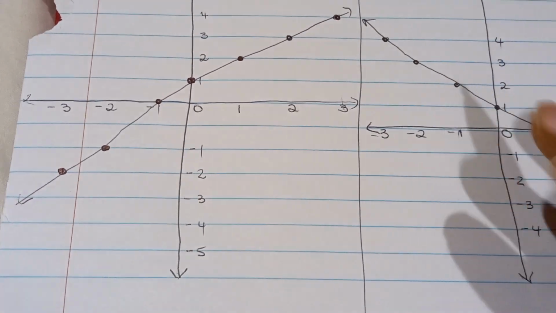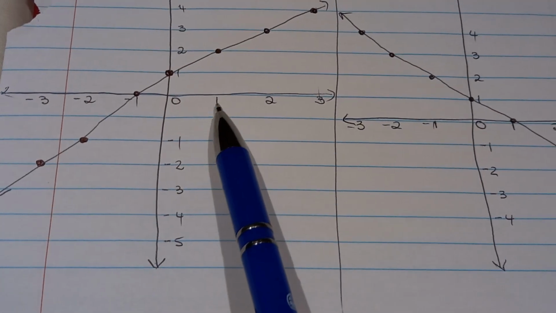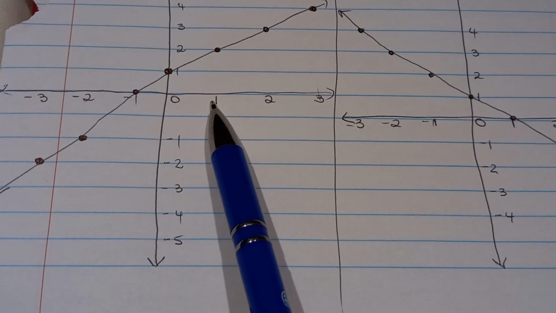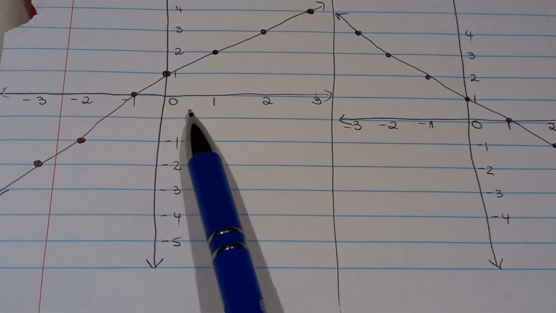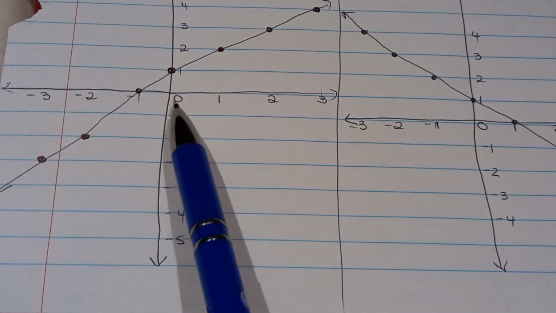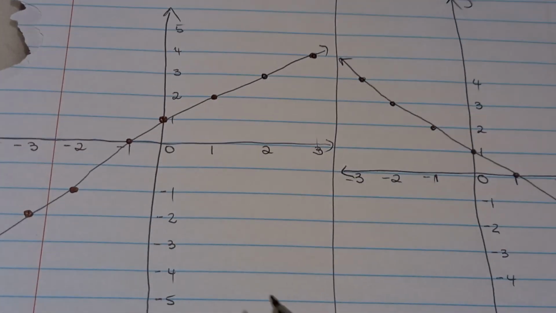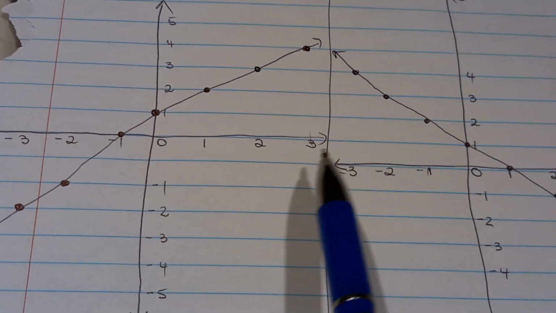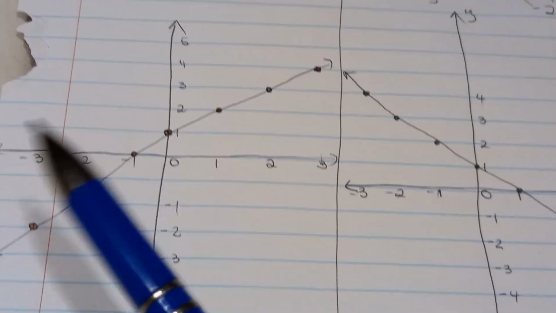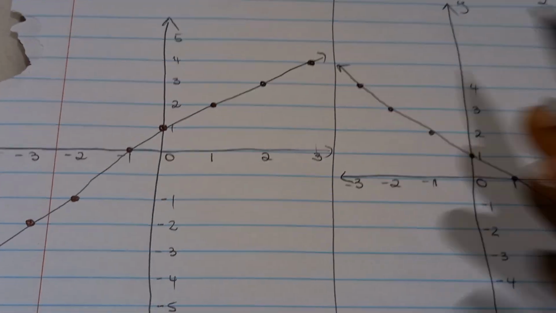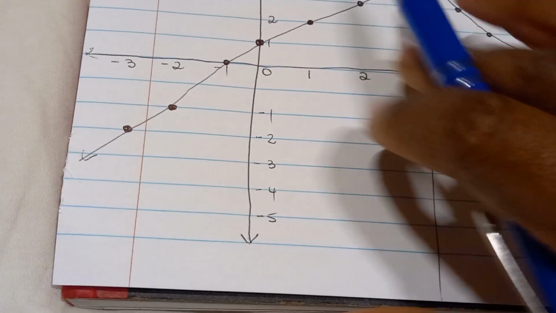Even when you space, if you have larger numbers, maybe instead of saying 0, 1, 2, you count by 2, it's 0, 2, 4, 6, 8. Make sure you count by 2 all around, so that your spacing and plotting will be right.